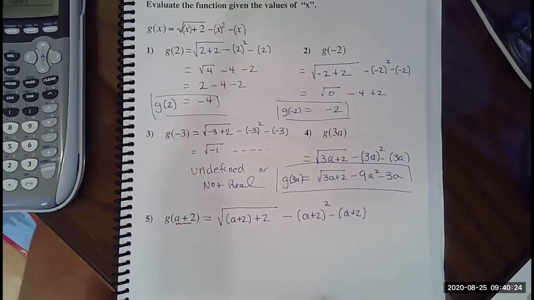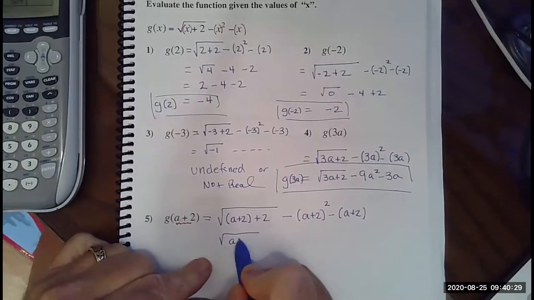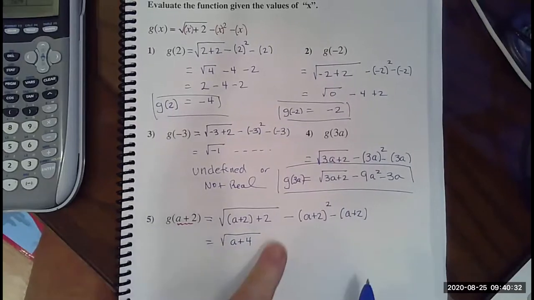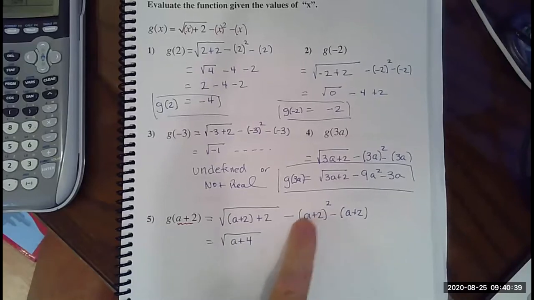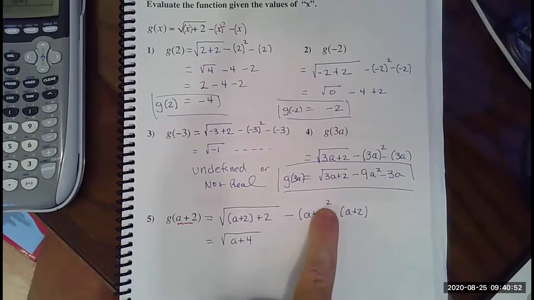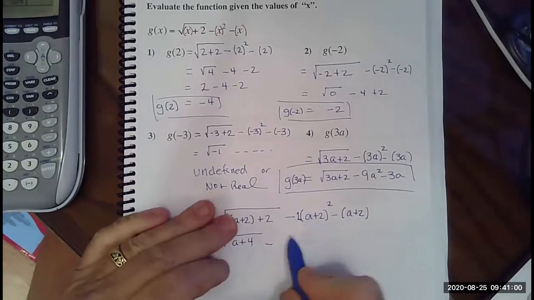And then there's some algebra to do. Now, under here, it's the square root of a plus 4. And now this one can get you into trouble. Some of you might say, I'll just put the negative in first before I square it. That's illegal. That's wrong. PEMDAS, let's see, parentheses first. No, there's no like terms. Power or exponent second. You've got to do that first before you subtract, or before you multiply. So I'm going to leave the negative alone for right now.